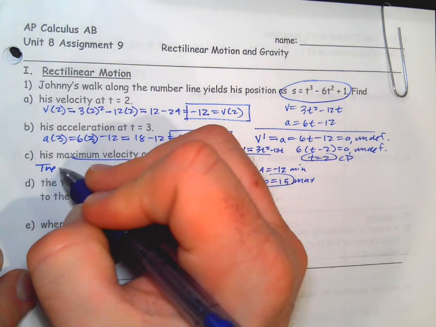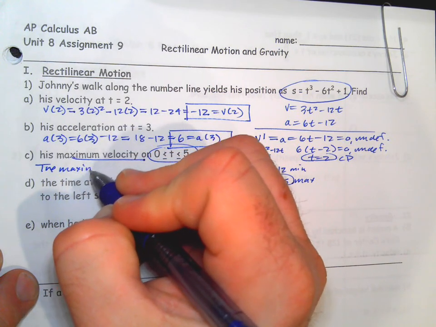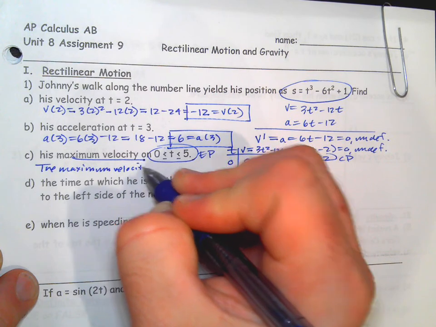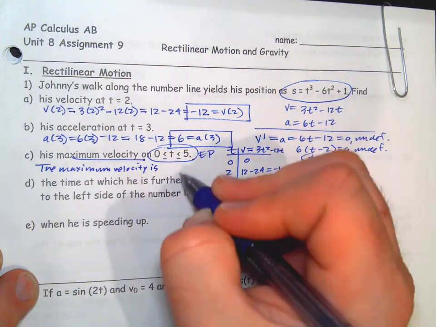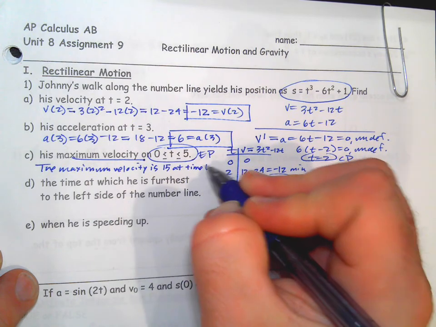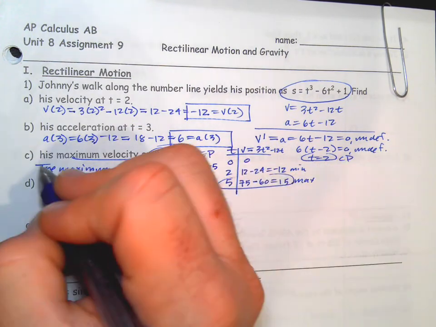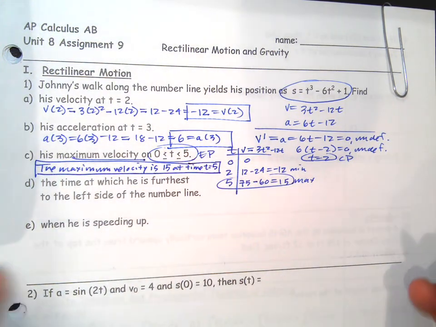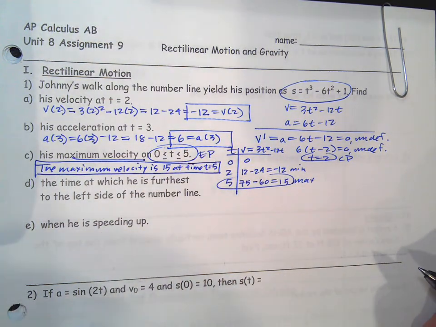And so we'll state some answer. The maximum velocity is 15 at time t equals 5. If I asked you to justify, you'd say by extreme value theorem, checking endpoints and critical points. But that's the work you should show.